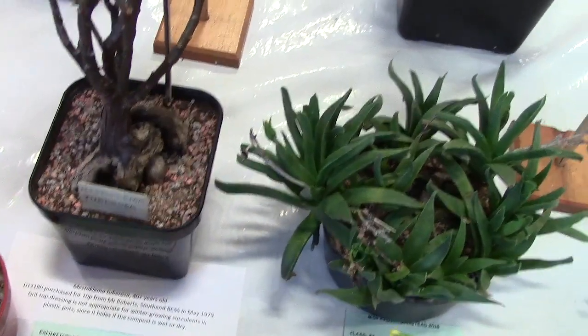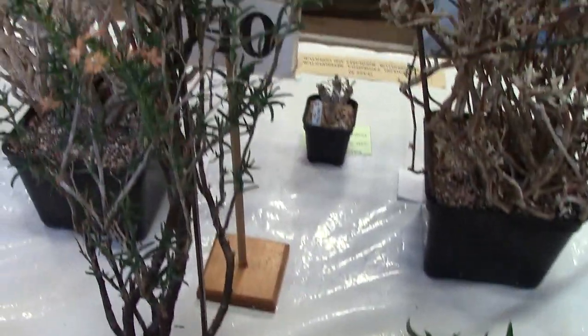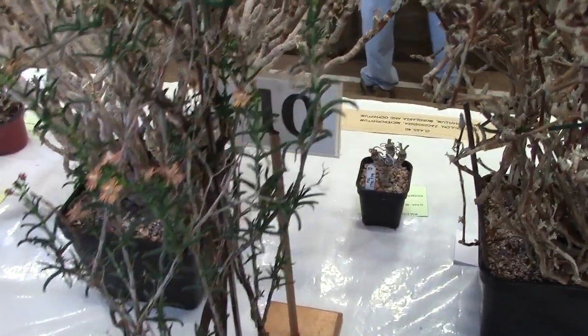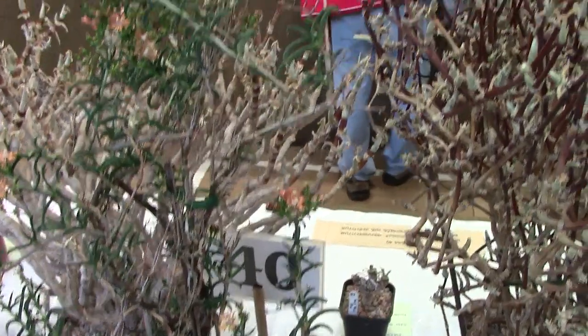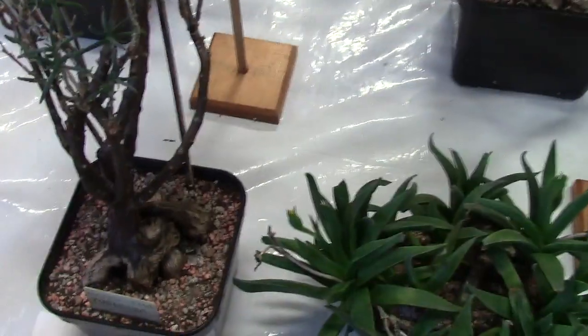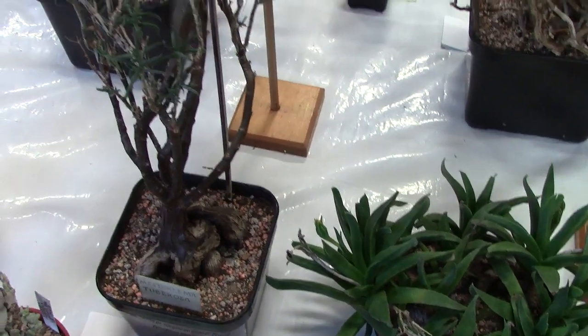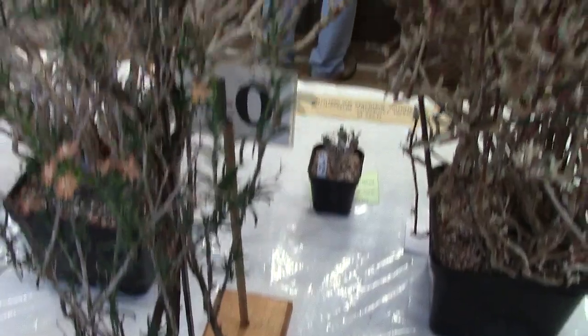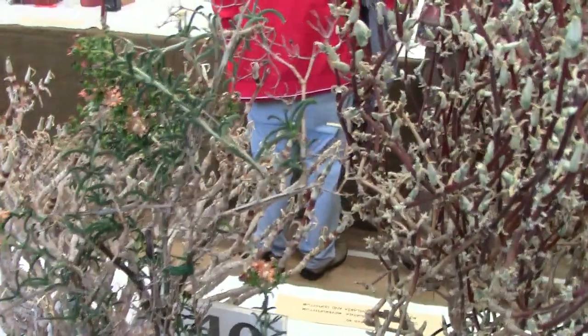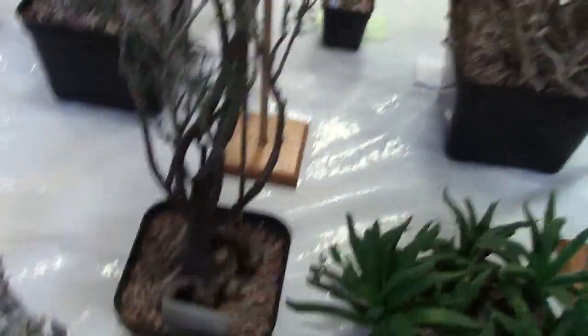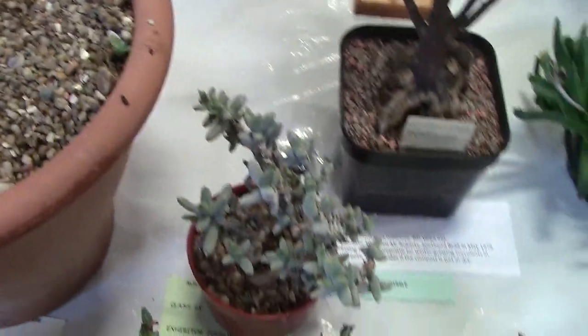Miscellaneous tuberosum. I think this is the plant which I've got growing outdoors in the garden. It's a bigger plant than this. It seems to be quite hardy. Miscellaneous. And that looks like another one there.